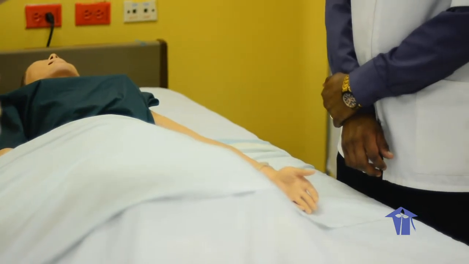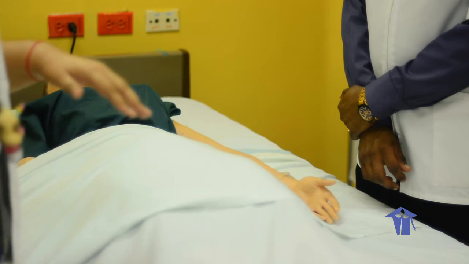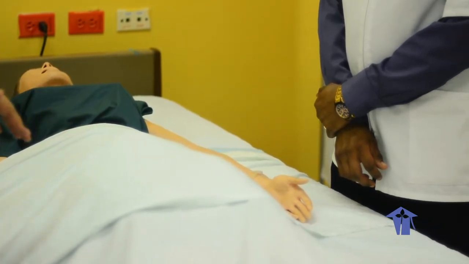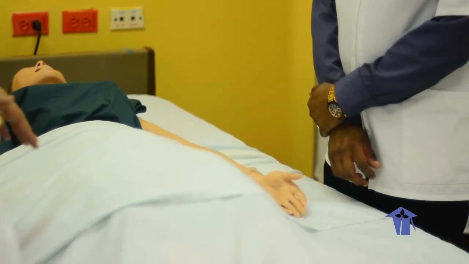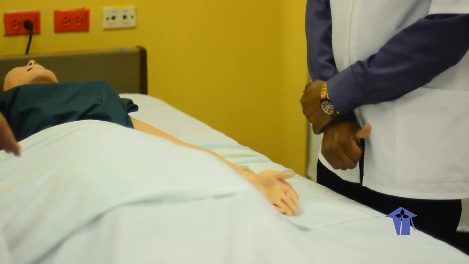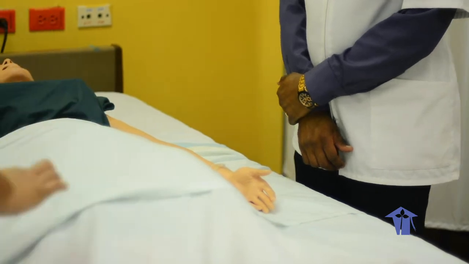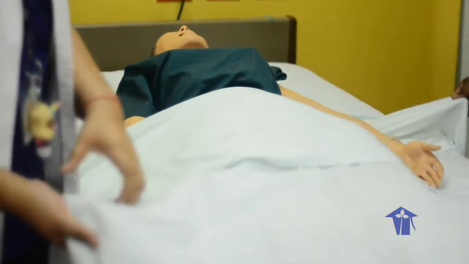So you raise the bed to the shortest person's waist height, right? So we are going to raise the bed. We've already got permission from our patient.